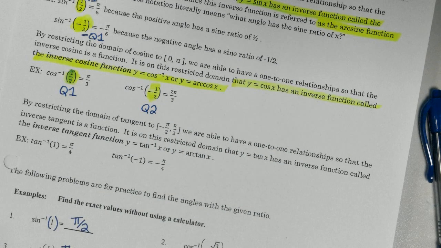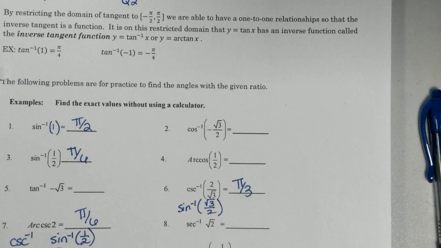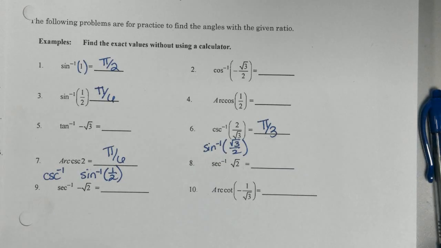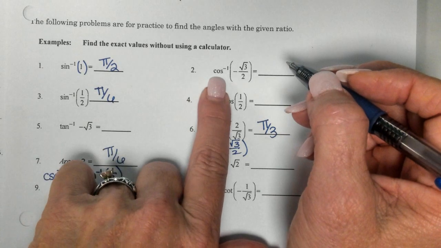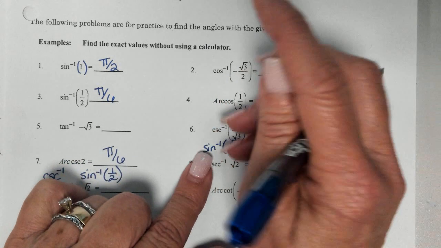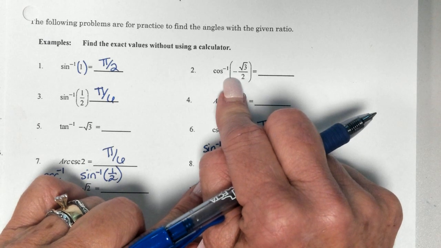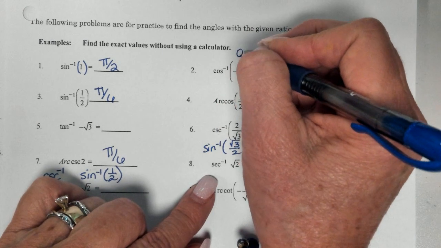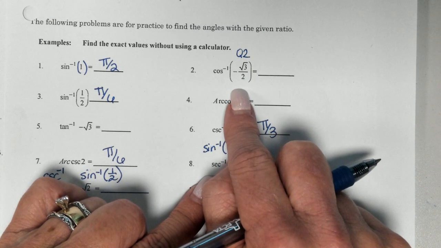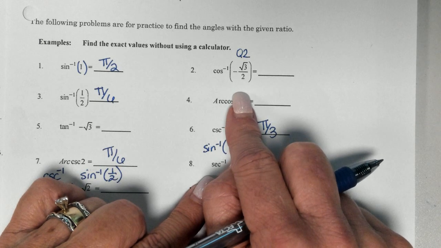So keeping those angles in mind, we're going to practice with our inverses right down here. All right, so take a look at number 2. You've got an inverse cosine of a negative root 3 over 2. Well, since this is negative, what quadrant am I going to have to use? Quadrant 2. Okay, so what angle in quadrant 2 has the ratio root 3 over 2 for cosine? 150, which is radians? 5 pi over 6.